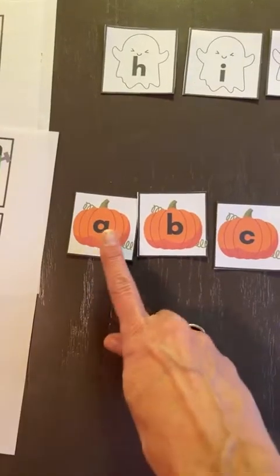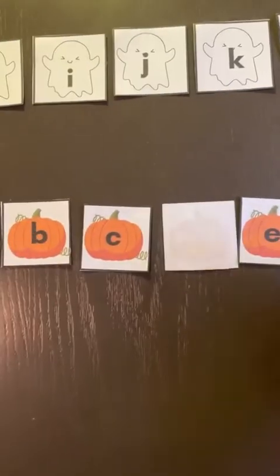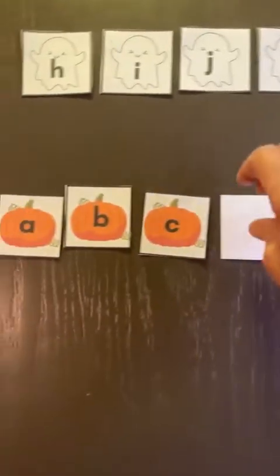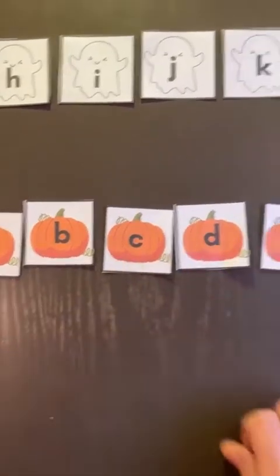Anyways, then I would have them tap again, A, B, C, D, E, F, G. So they're naming the one that's missing. They're not just pointing to it and telling me what it is. They're doing the whole strip again. And then they tell me what comes after C, D. Oh, look, you're right. Let's try again.